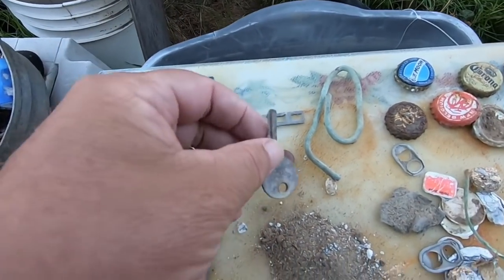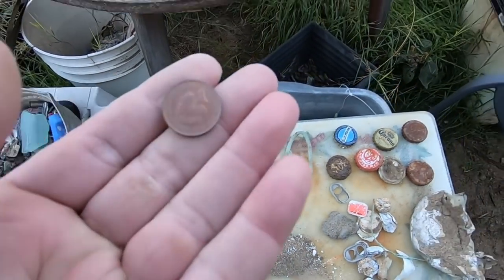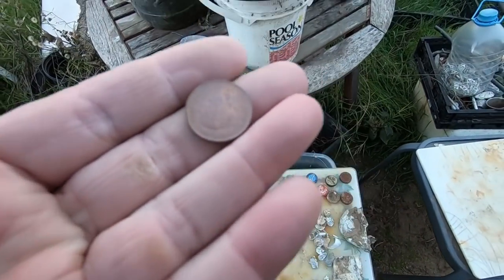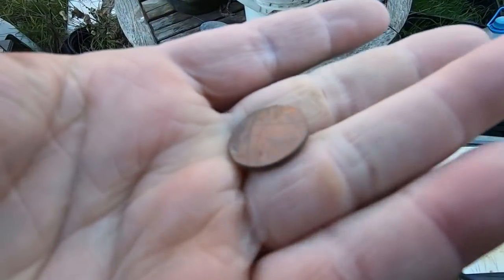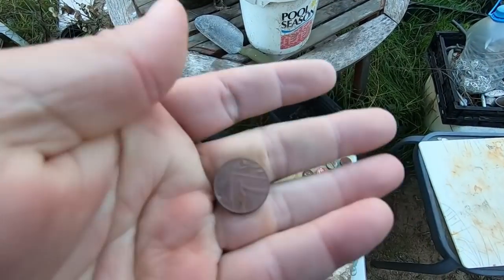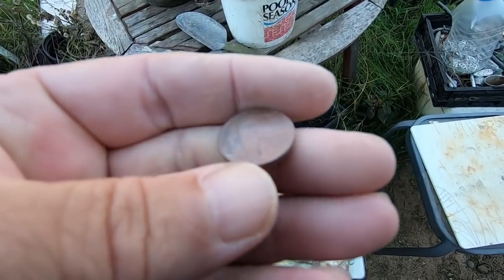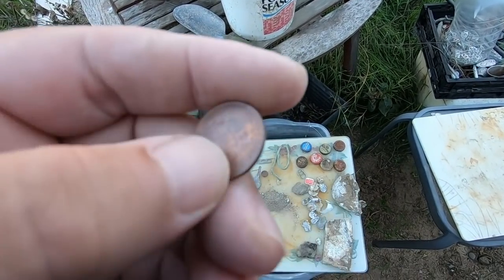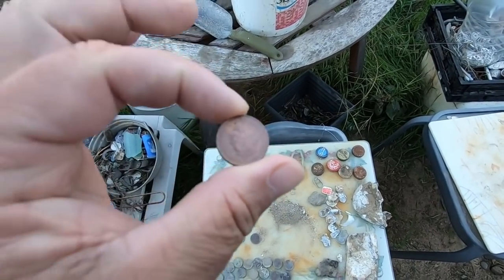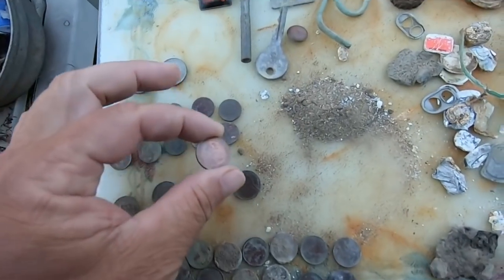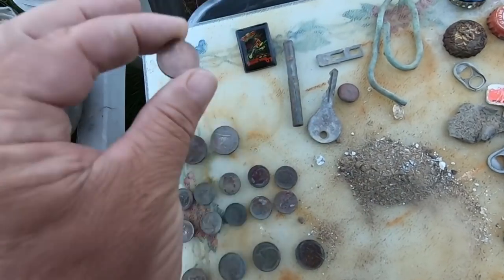We got a key. I still didn't look to see if this was Canadian. It does say 1 penny on the back, or did it say 1 pence? I don't know. 1 penny, and it's got the Queen Elizabeth on there, but it doesn't look like a Canadian penny like I've seen. You know, it's more the size of a nickel.